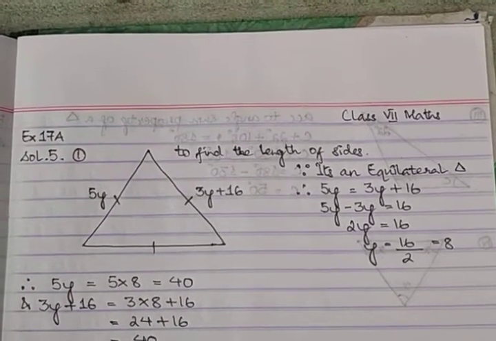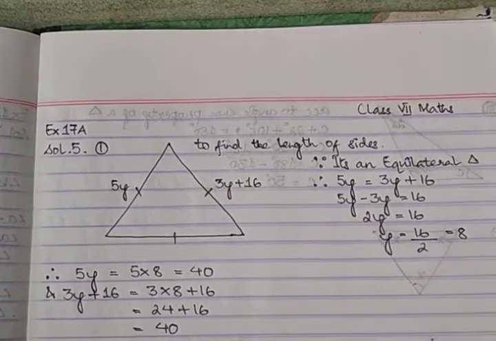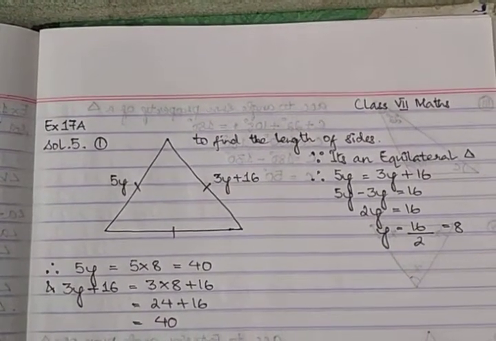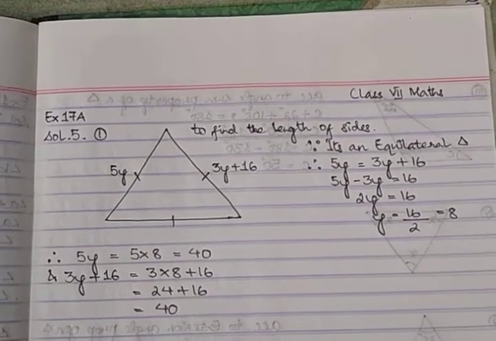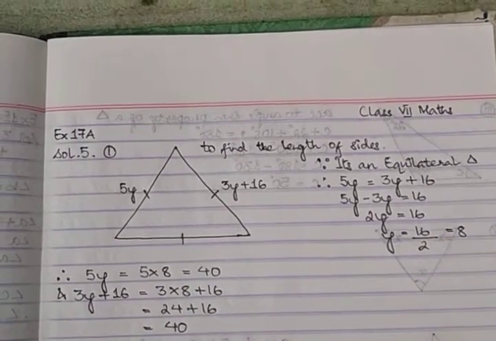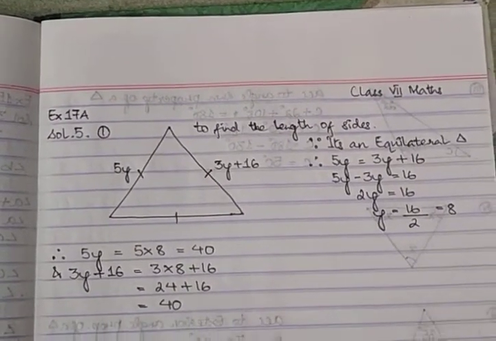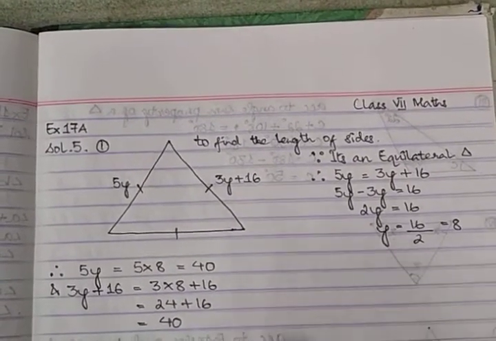Welcome back once again to this short tutorial video for class 7 students. Since we're doing the geometric portion and we have dealt with the basics of triangles in the previous video, in this video we'll be doing a few sums regarding triangles. The first is from exercise 17a, and I have picked question number 5.